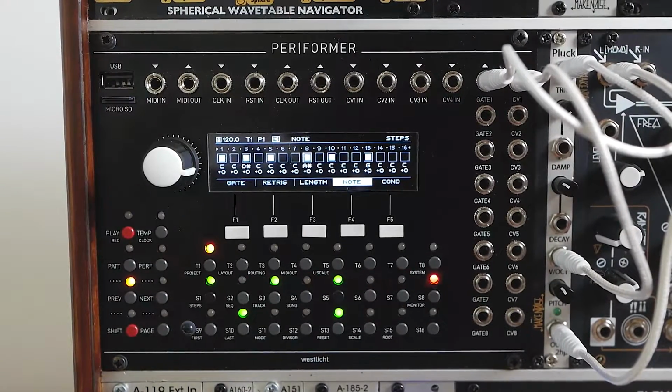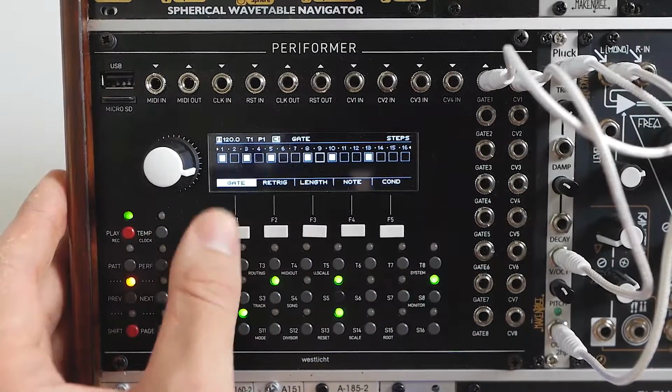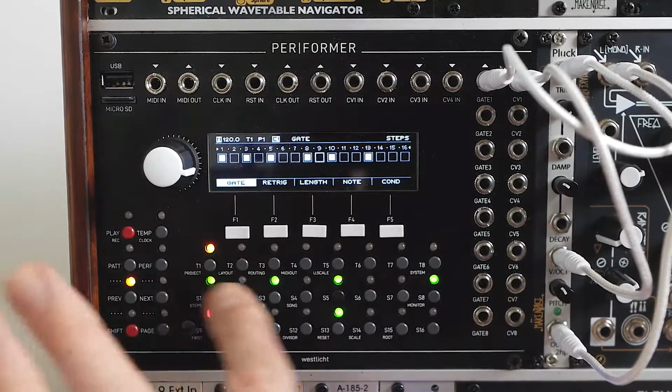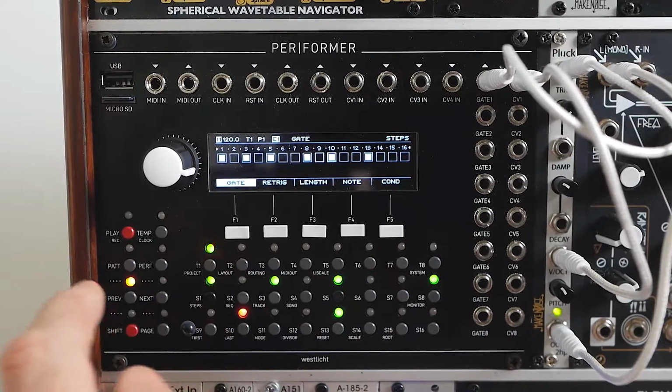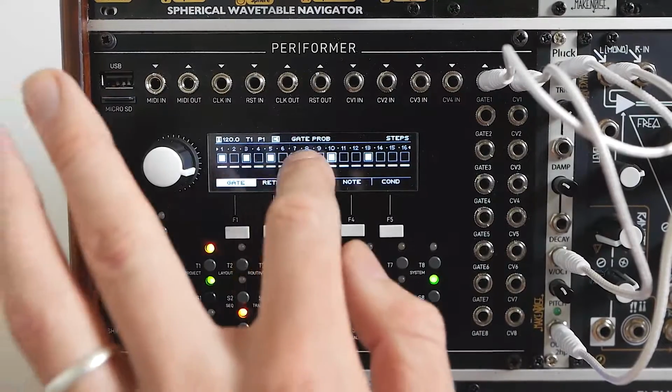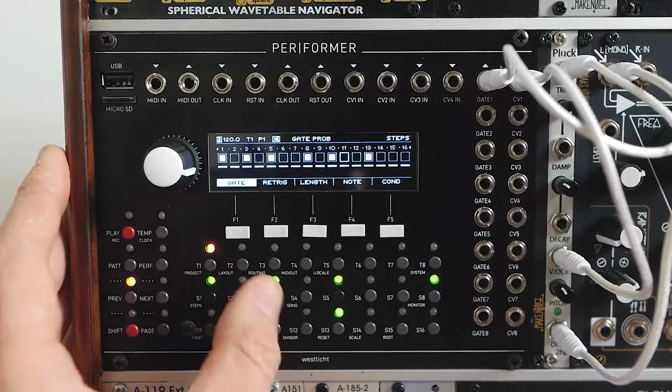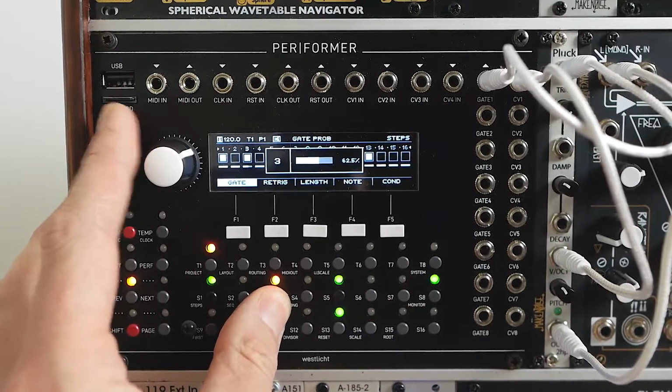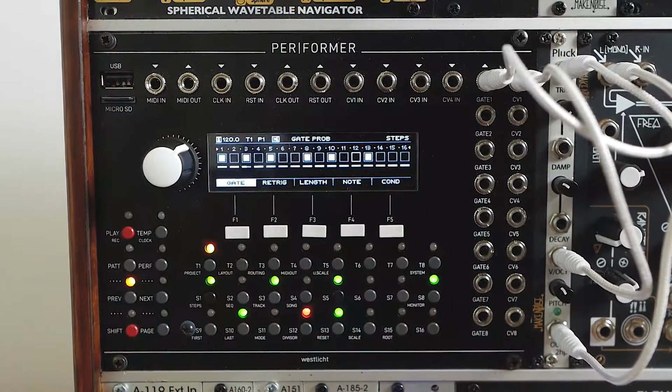Not this crazy module. If I go back to gate, there's our gate sequence again, running along here. We press it again. Oops, sorry, did it twice. Press it again. We've got gate probability up here. Hold down a step, turn that dial. Now that gate's only got a 50% chance of firing every time the sequence rolls through it.